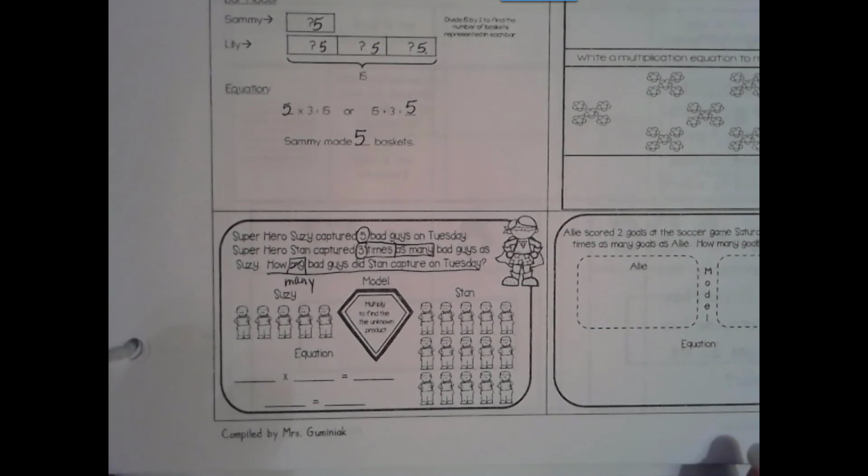Superhero Susie captured 5 bad guys on Tuesday. Superhero Stan captured 3 times as many bad guys as Susie. How many bad guys did Stan capture on Tuesday? Multiply to find the unknown product.